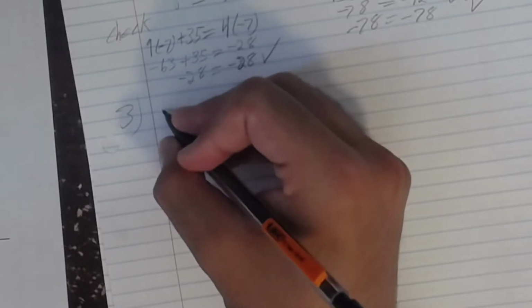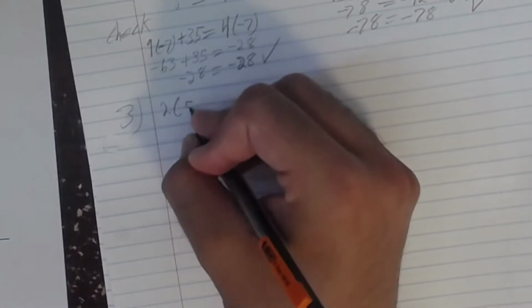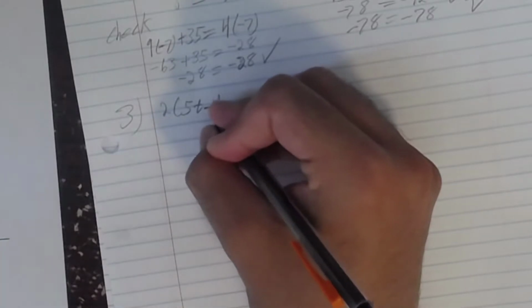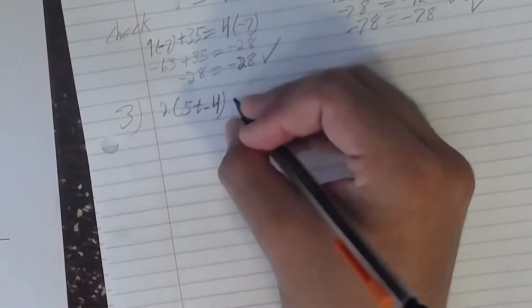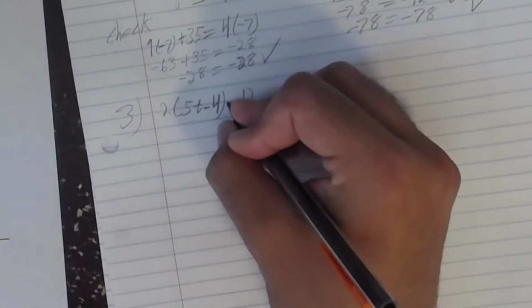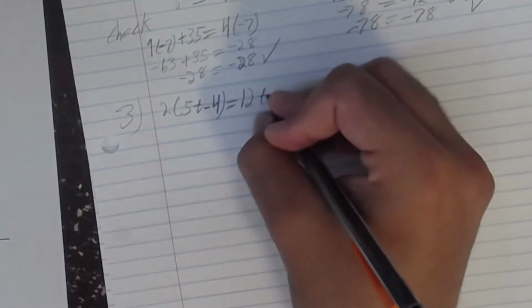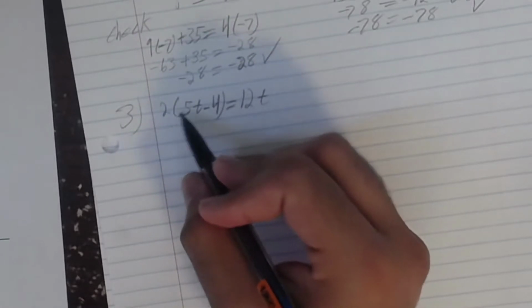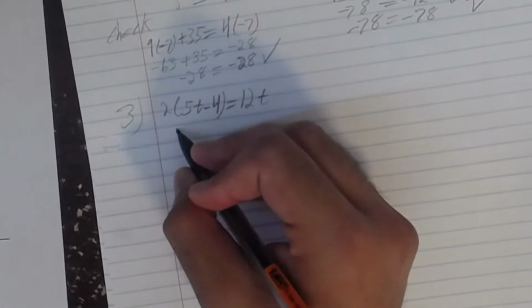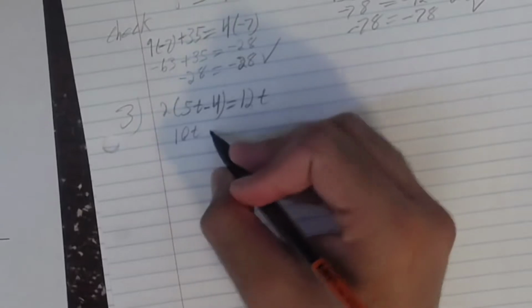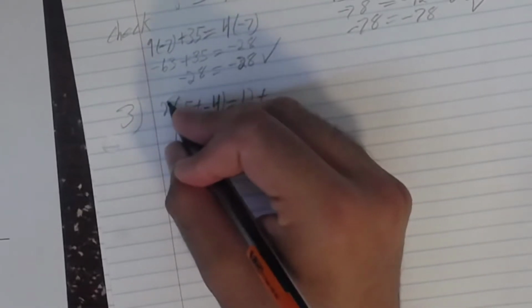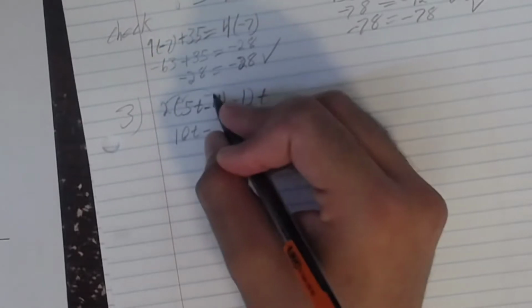Next problem. Okay, we got 2 times 5t. This is 10t. 2 times, or we got to distribute first. I forgot to say that.